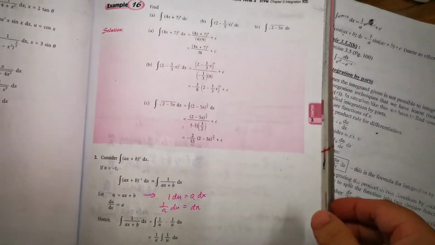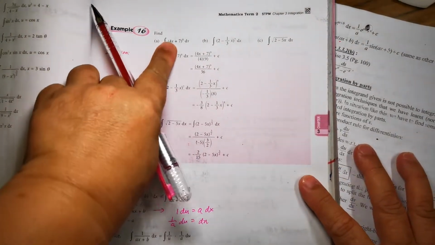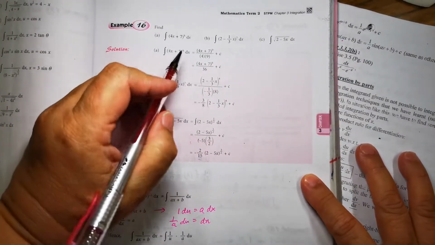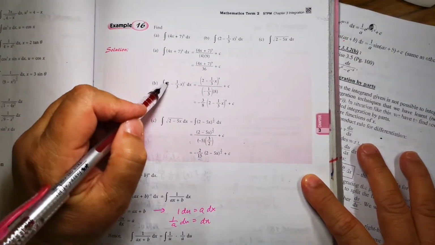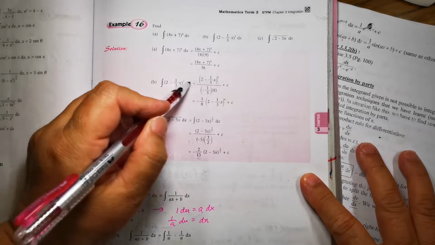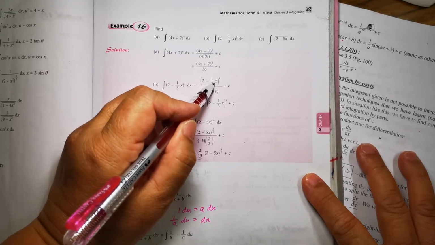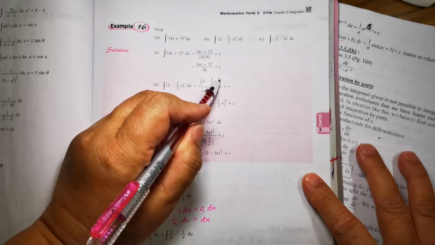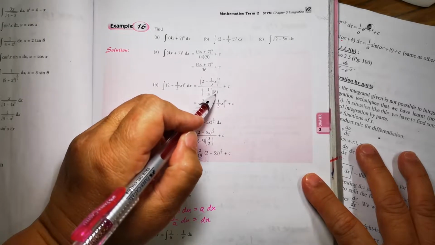So in your textbook, there are some examples, or you can study yourself. We will discuss one. Integrate 2 minus 1 over 3x to the power of 7. So copy 2 minus 1 over 3x, index plus 1, or 8, over the new index.